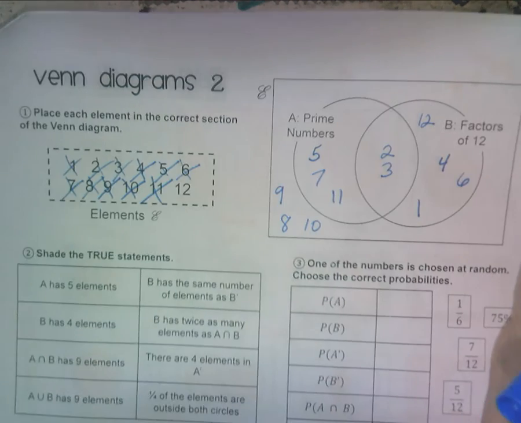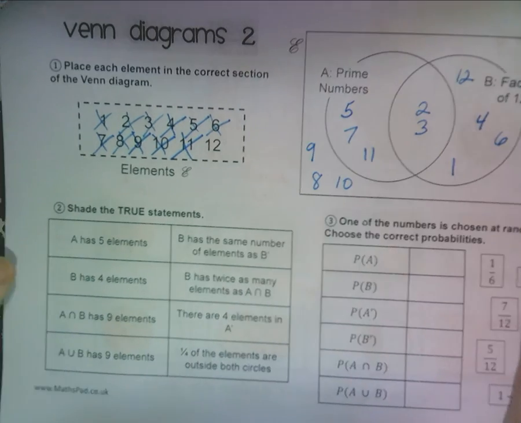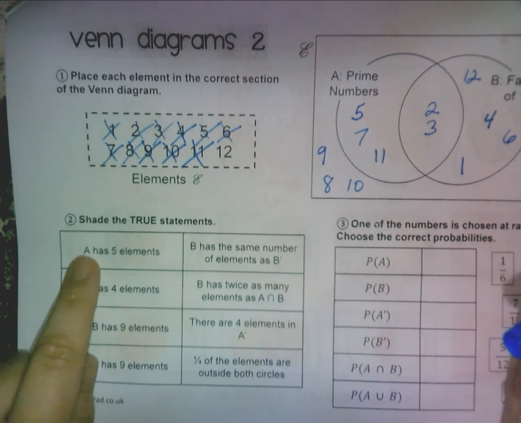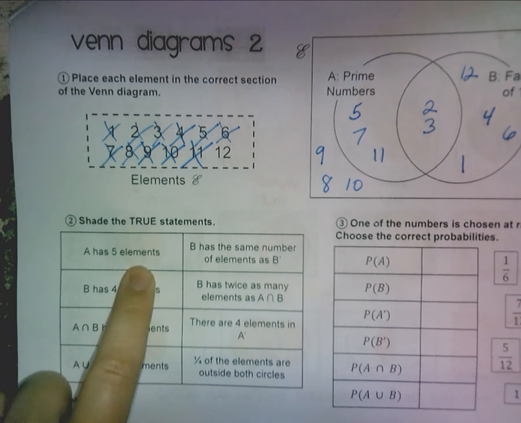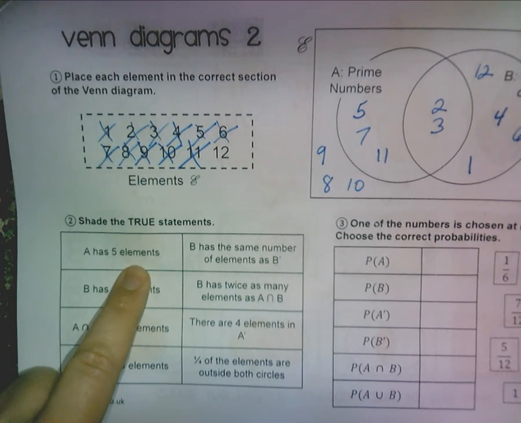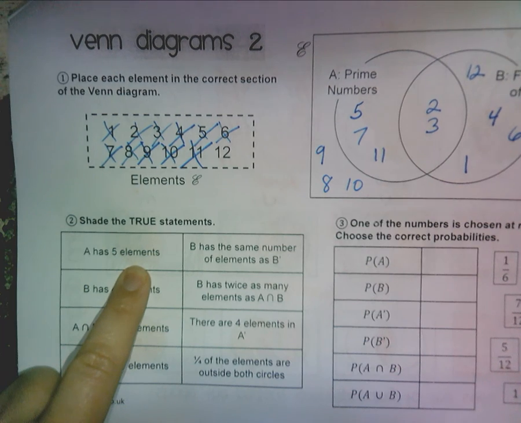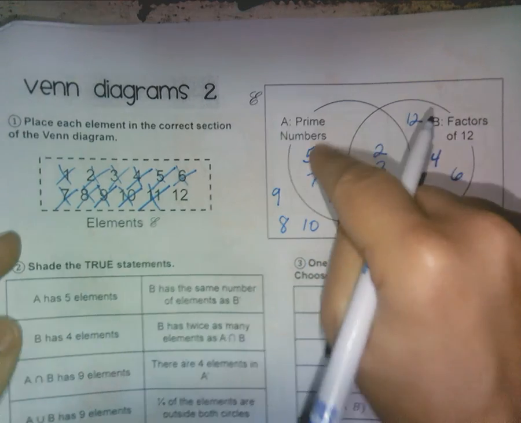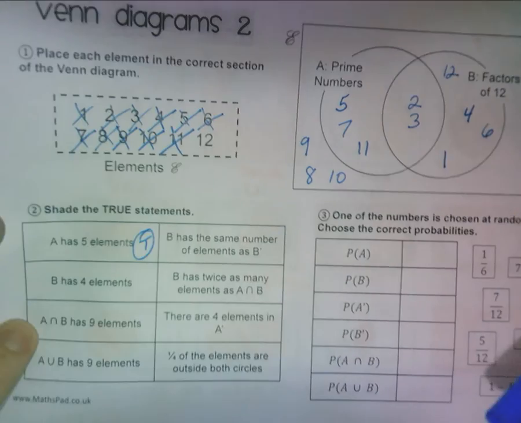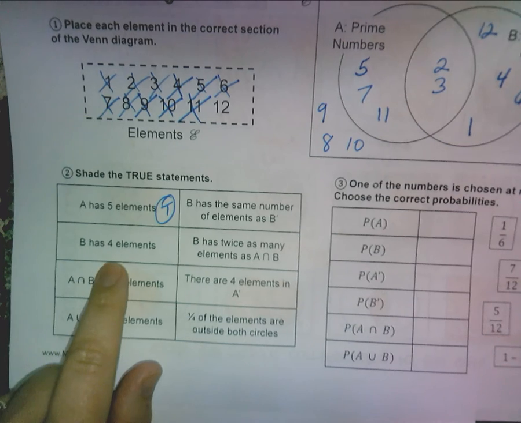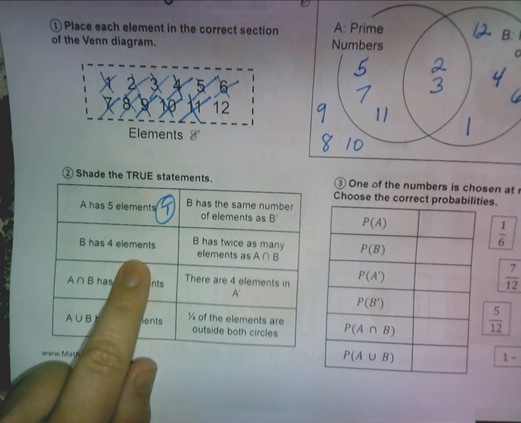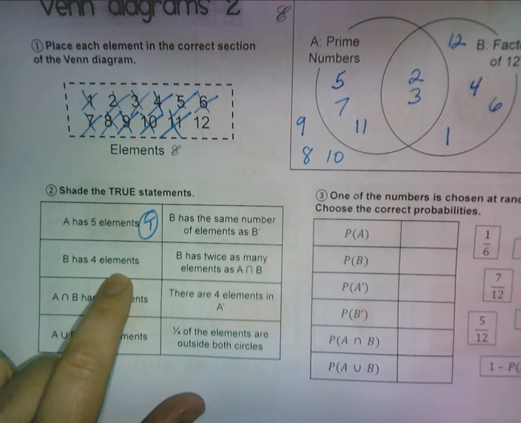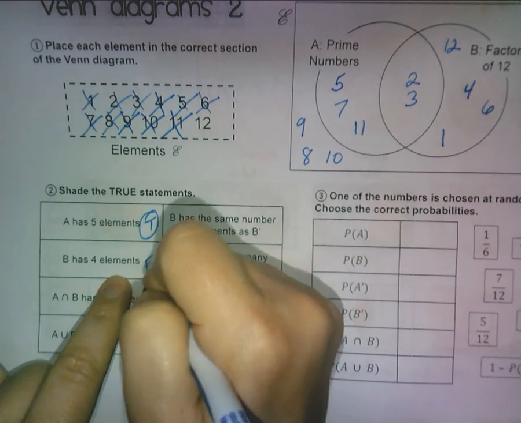Okay, now we're going to answer these statements. You are to shade the true statements, or you can just write true next to it. A has 5 elements. Is that true or false? It is true. Look at the circle of A. 1, 2, 3, 4, 5. True. B has 4 elements. False. B has 1, 2, 3, 4, how many? 6, right? So that's false.